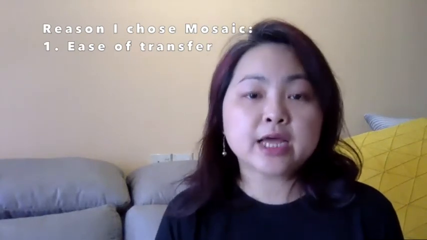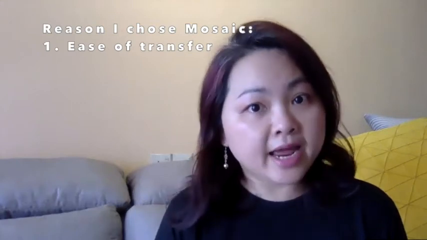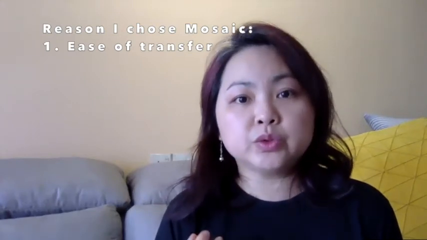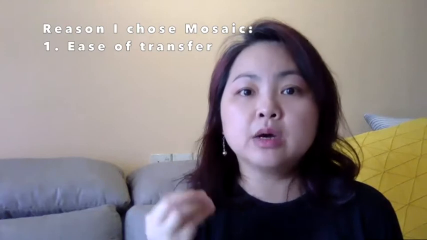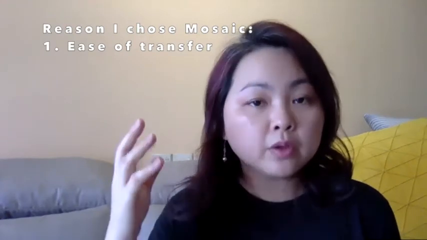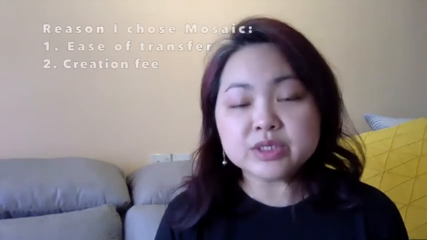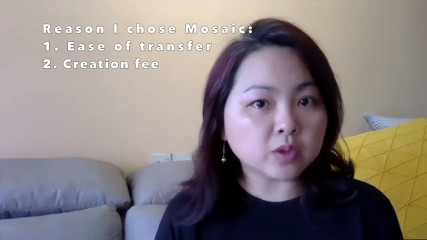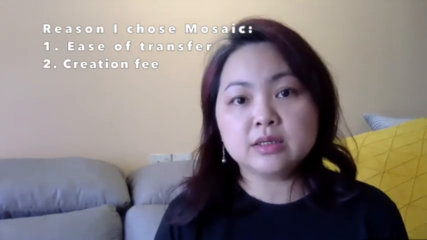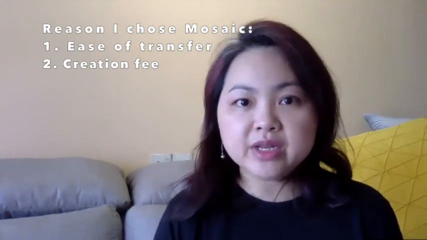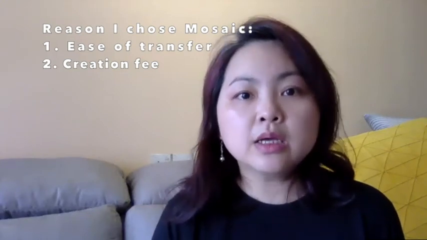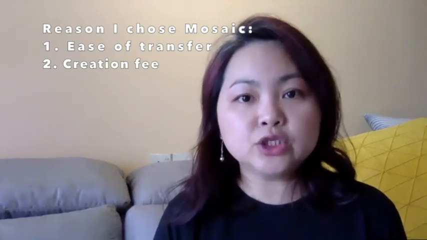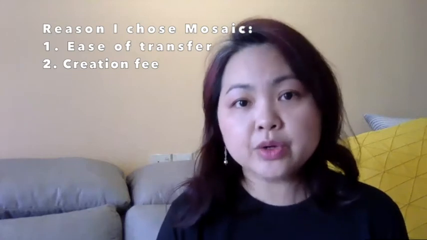That's the first reason I chose a mosaic if I want to represent just a product, for example, a piece of art. The second reason is that creating an account is free, while creating a mosaic needs a certain amount of fee. Comparatively, creating tokens in Symbol is still much cheaper than on other blockchains.